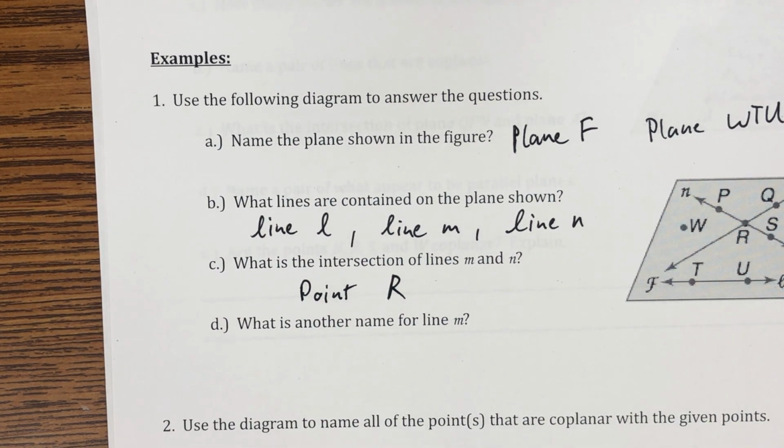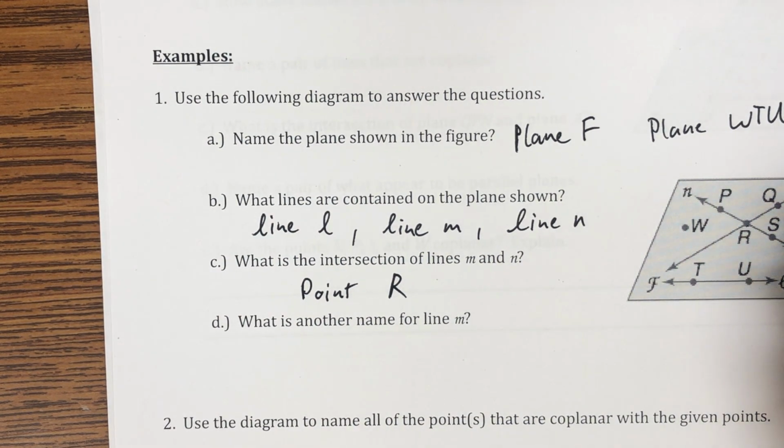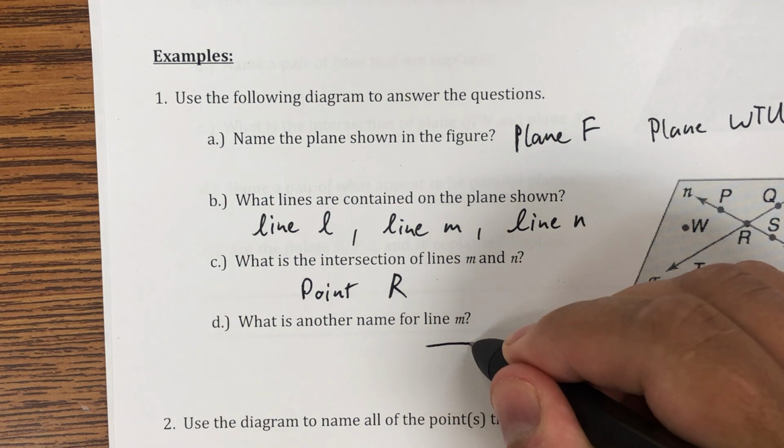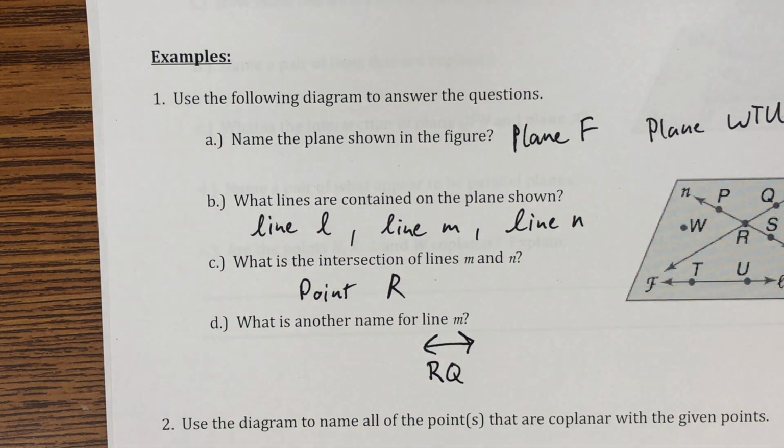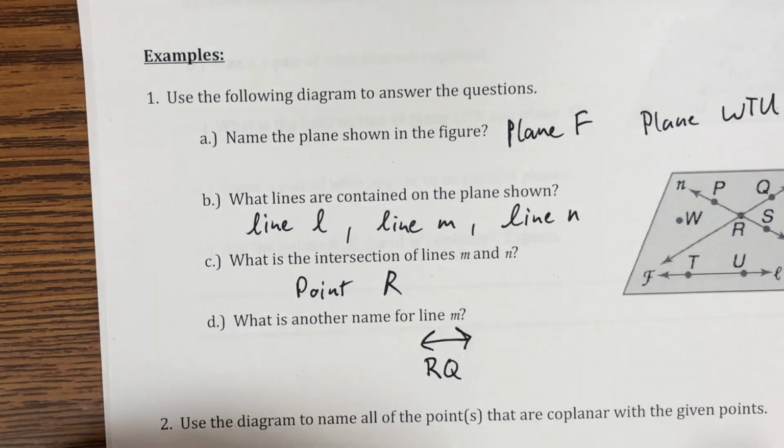Next one was another name for line M. So another way to name line M, here's M. Well, I have to pick 2 points on it, R and Q. So line with arrows, R, Q, could also have called it QR.